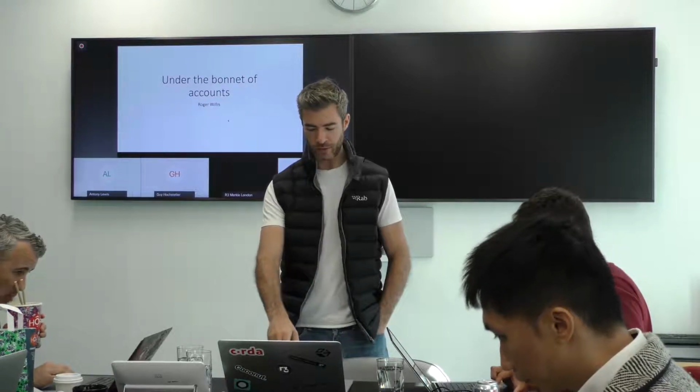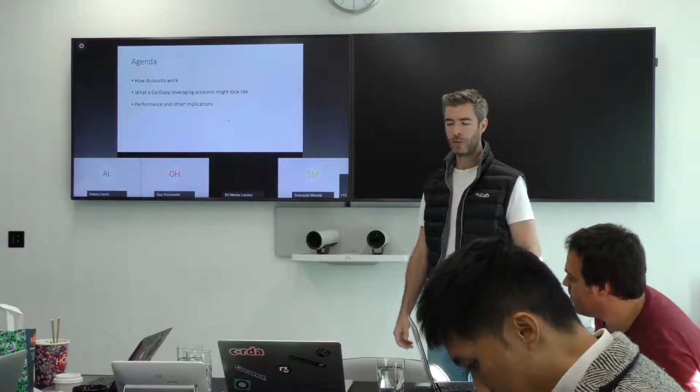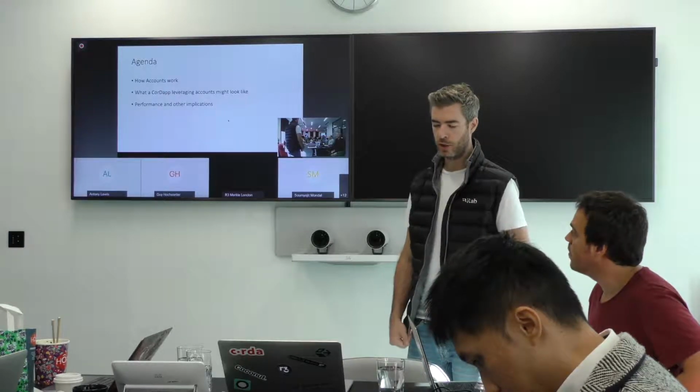Now let's talk about accounts under the bonnet. So, what's on the agenda? How accounts work under the bonnet, what a Corda app leveraging accounts might look like, so we'll look at some code samples and things like that, and then performance and other implications. But to be honest, we'll spend most of our time on how accounts actually work, as opposed to performance and other stuff, which is actually not as big a deal as you might think.